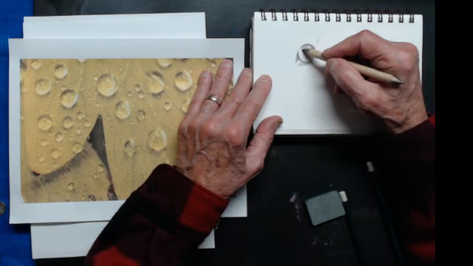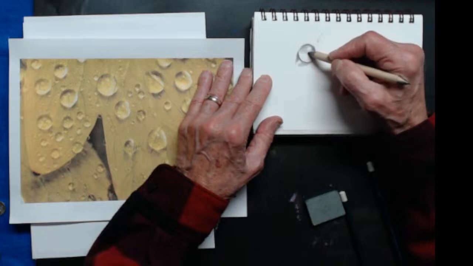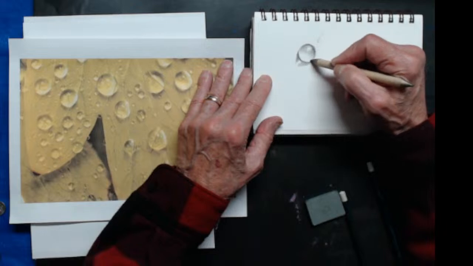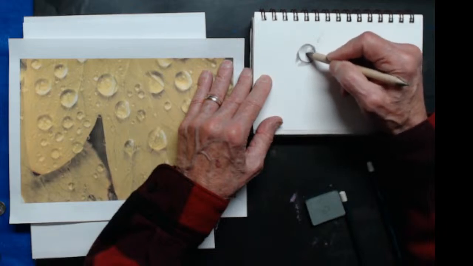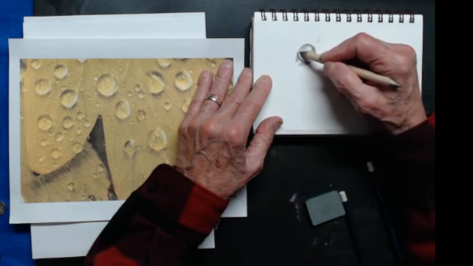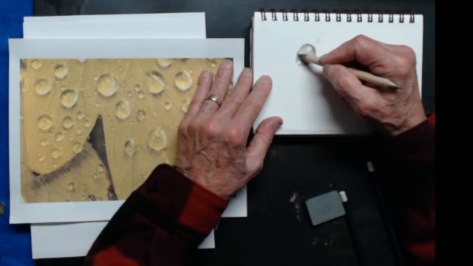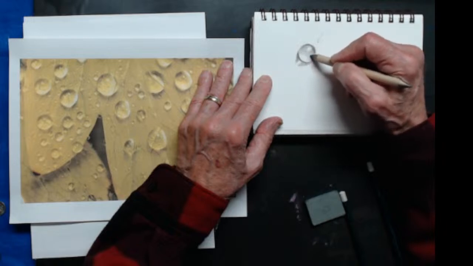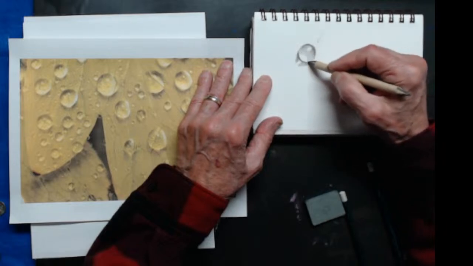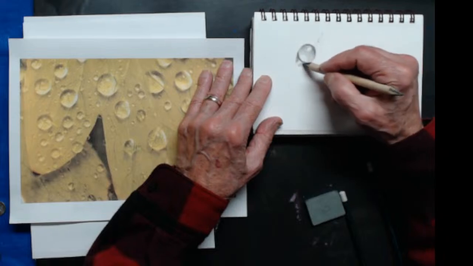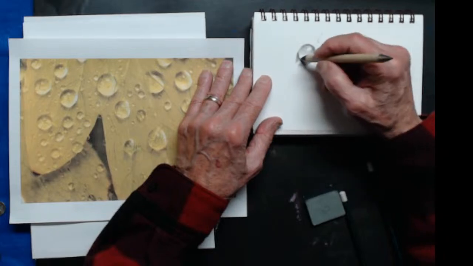Now what I'm going to do is take the blender. I'm going to blend in this dark area and shade it in. Now this is the final touch, the blending process. And I'll get lighter and lighter and lighter as I get closer to the exit point. I take a lot of pressure off, just very barely touching the paper. Then I'm going to go underneath now and get a little bit darker around the shadow.